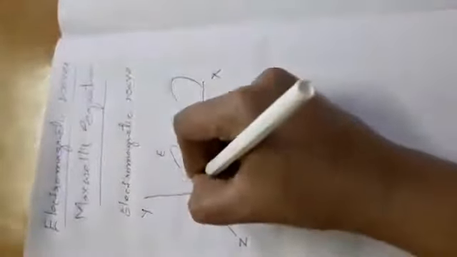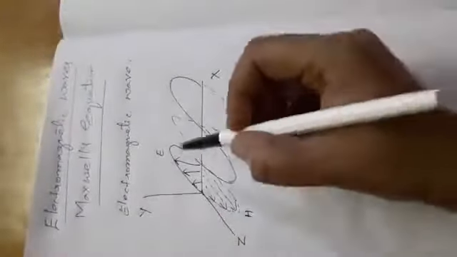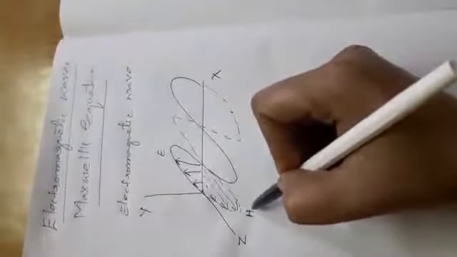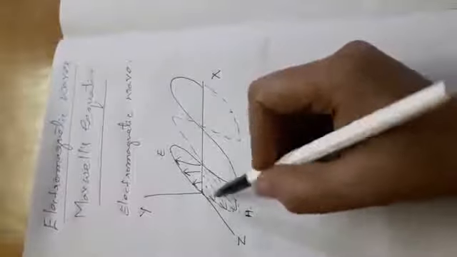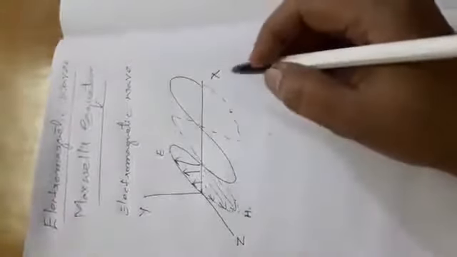Here this is the magnetic field and this is the electric field. So these are known as electromagnetic waves, in which the electric field and magnetic field are mutually in perpendicular directions.